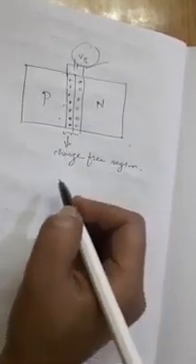Because of this, a potential barrier is developed in the charge free region or the depletion layer, which prevents further neutralization. Thus a potential is developed across the junction.